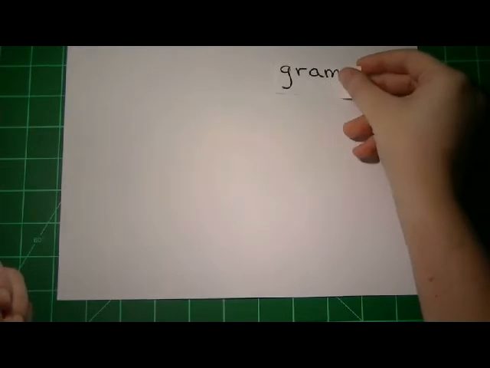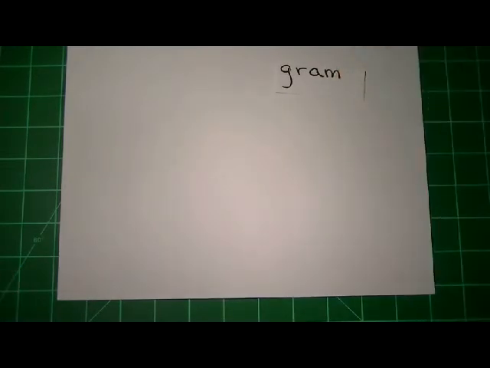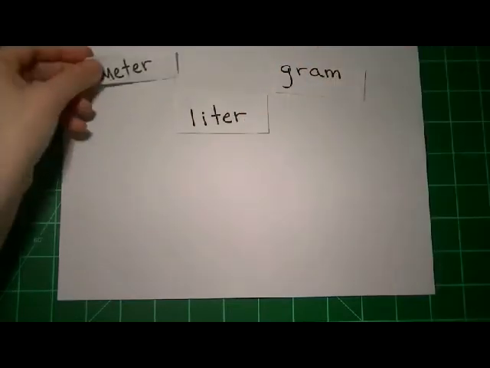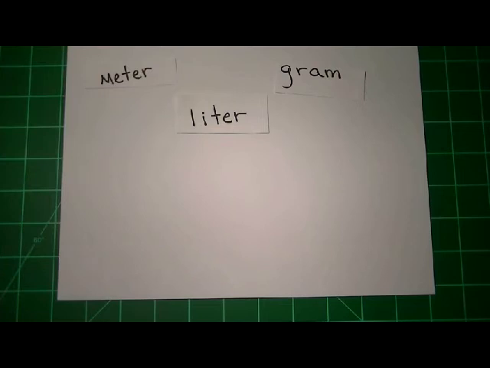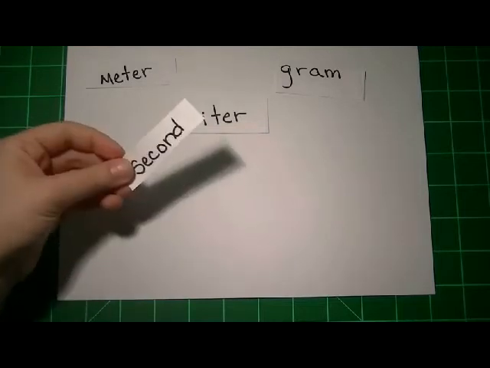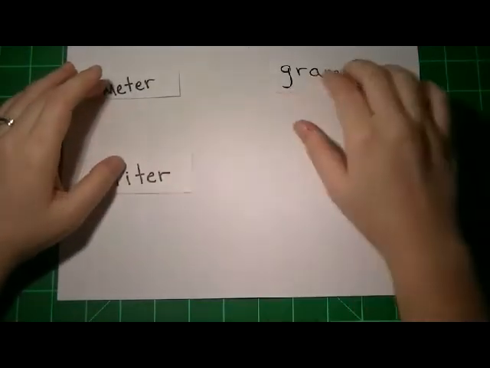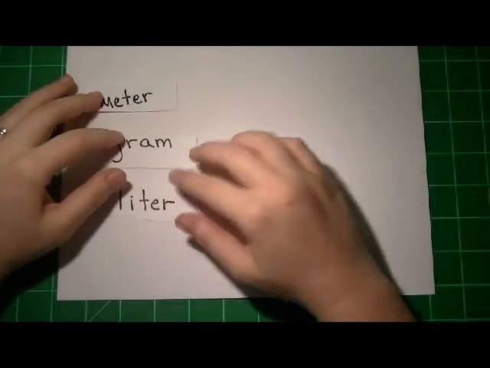The metric system has 4 bases: the gram, the liter, the meter, and the second. But for simplicity's sake, we'll throw the second out for later examination. Each of these 3 are represented by different letters.